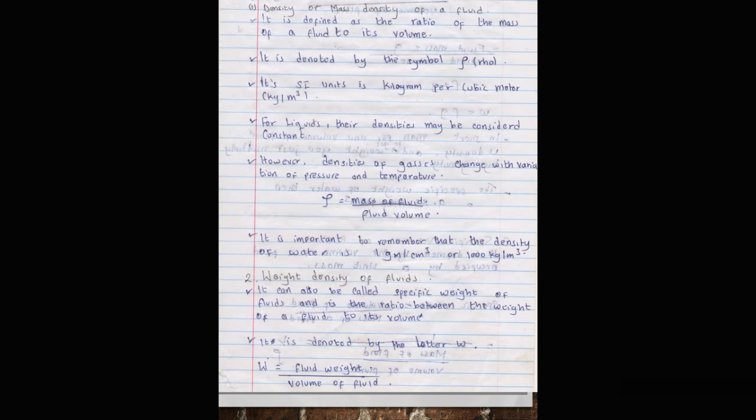However, densities of gases change with variations of pressure and temperature. So density of a fluid is equal to the mass of a fluid over the fluid volume. It is important to remember that the density of water is 1 gram per cubic centimeter or 1000 kilograms per cubic meter.